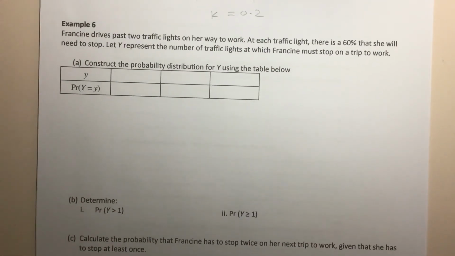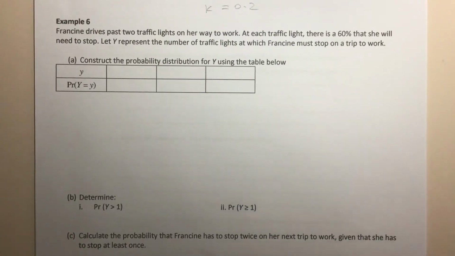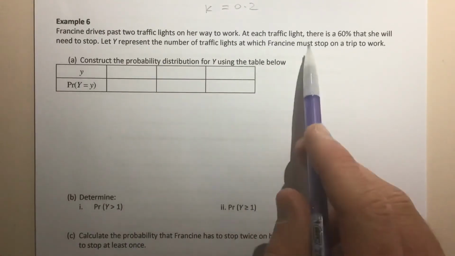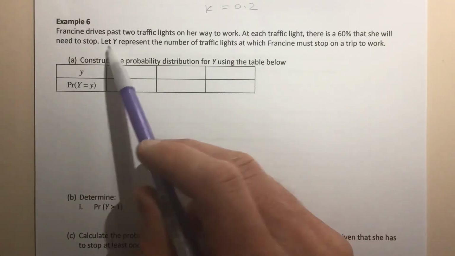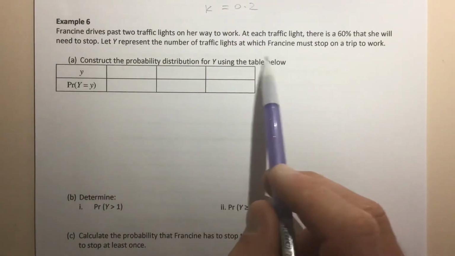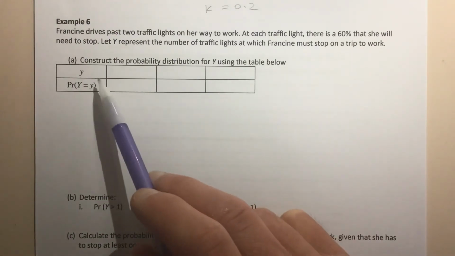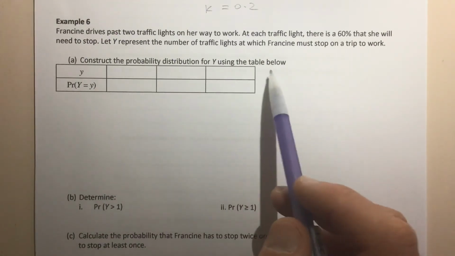Okay, back to a worded problem here with a context. So Francine drives past 2 traffic lights on her way to work. At each traffic light, there is a 60% chance that she'll need to stop. Let Y, so not always X, this is Y, represent the number of traffic lights at which Francine must stop on a trip to work. And we've got to start by calculating a probability distribution using this table.